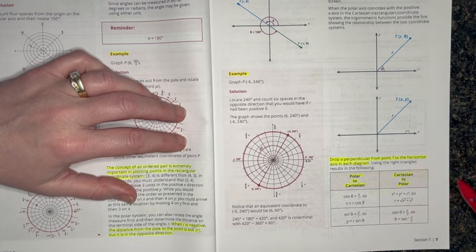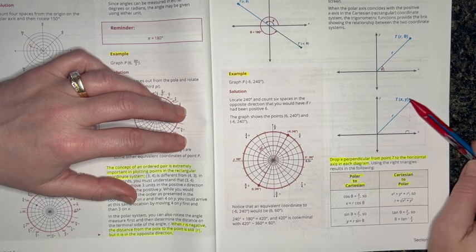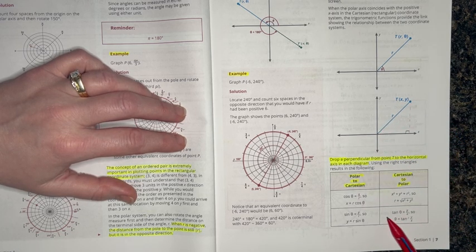Cartesian tells me I have my xy already. So here's how I solve for r, which remember is my distance from the pole. And then here's how I solve for my theta. Okay, let's turn the page and see these in action.